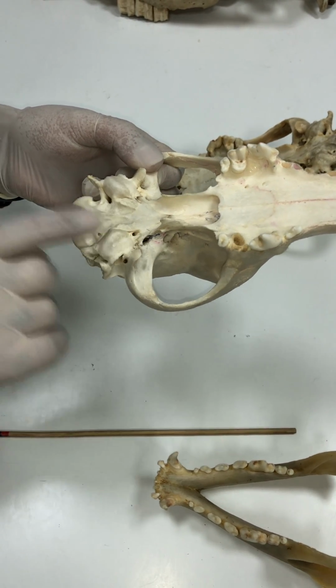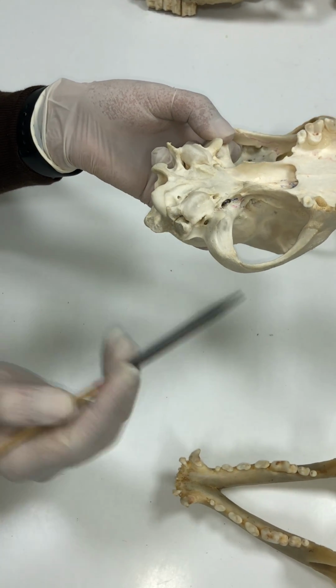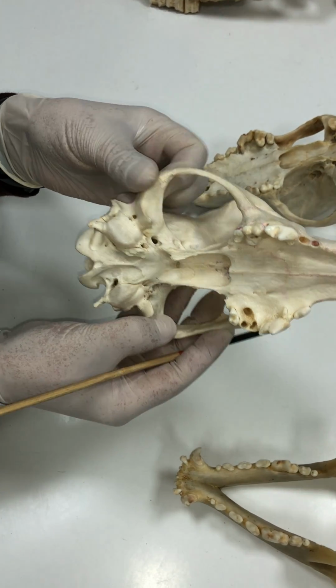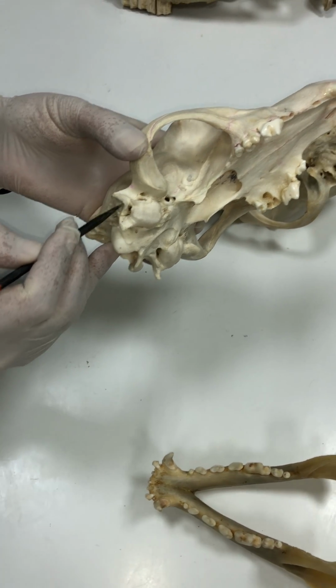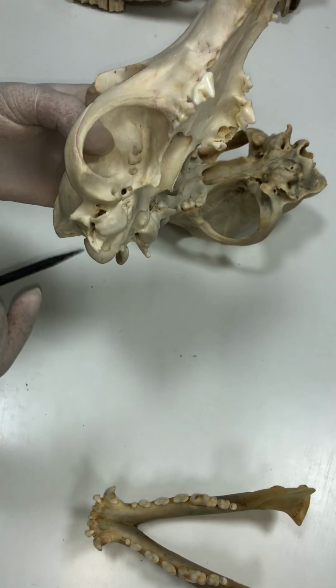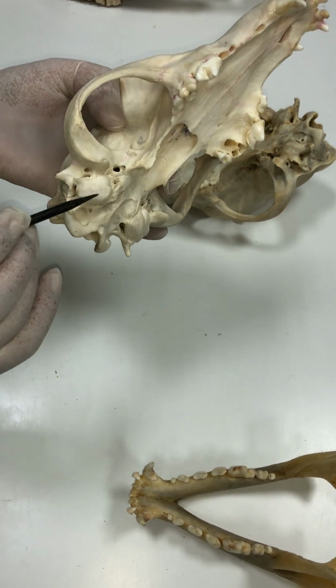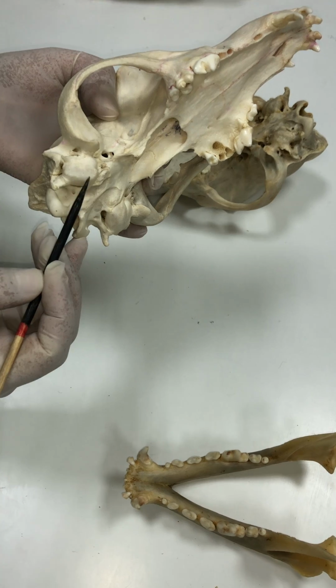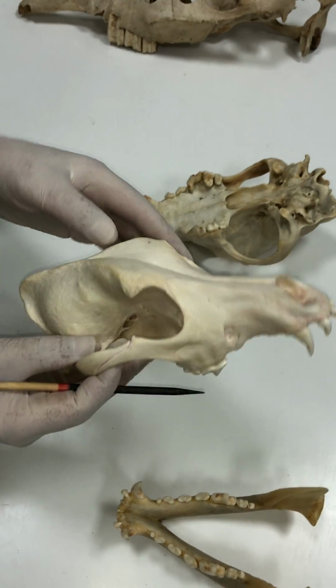If we break this area here, the tympanic bulla, we will see the third part, which is the petrous part, which only has one part that is not hidden, which is the mastoid process. Inside here, as I said, if we break this area here, we will see the petrous part.